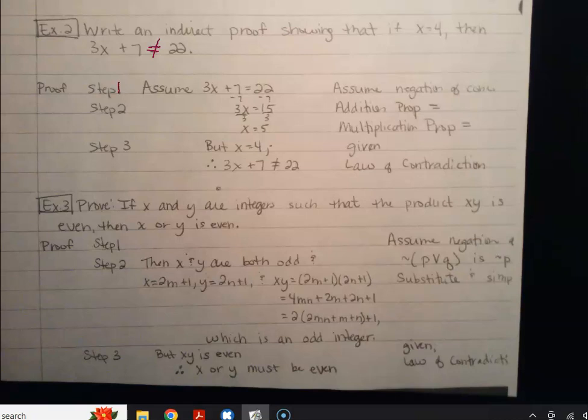So in our proof, we've got step 1 here. We want to negate this conclusion. We're going to assume then that 3x plus 7 does equal 22. We assume the negation of the conclusion. And then we're going to solve it. So we subtract 7 and we get 3x equals 15. Then we divide by 3 and we get x equals 5.